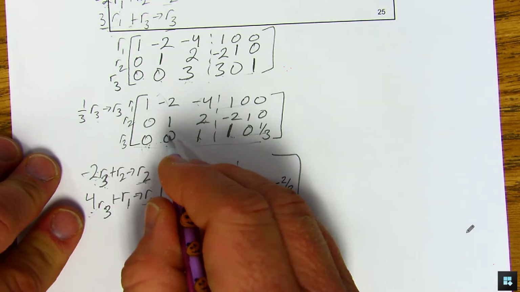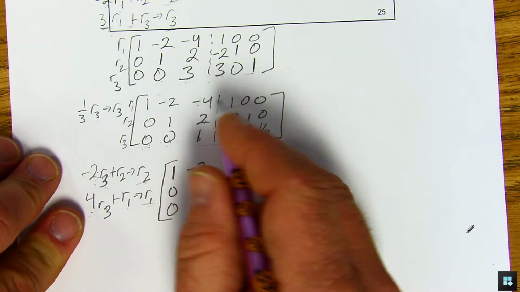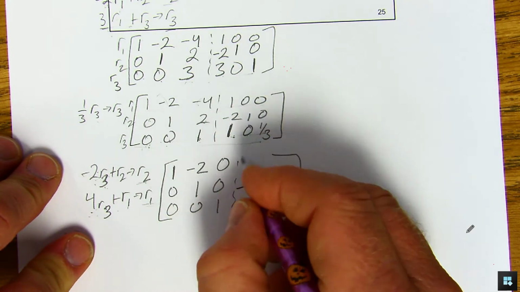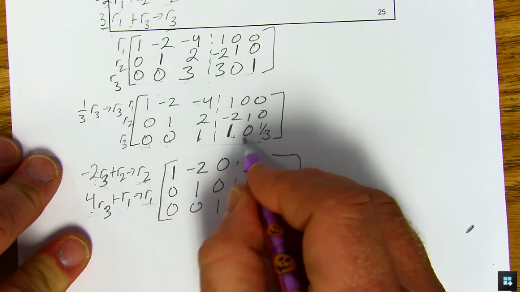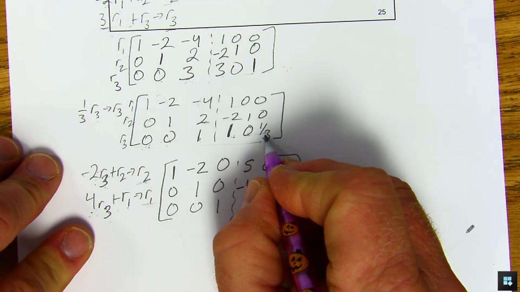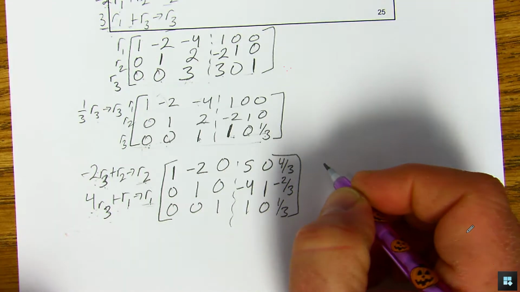4 times 0 is 0, minus 2 is -2. 4 times 1 is 4, plus -4 is 0. 4 times 1 is 4, 4 plus 1 is 5. 4 times 0 is 0, plus 0 is 0. 4 times a third is 4 thirds, plus 0 is 4 thirds.